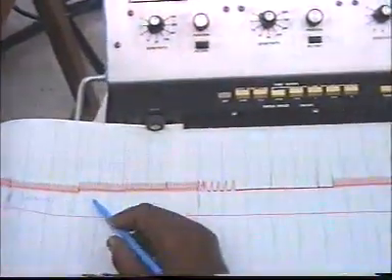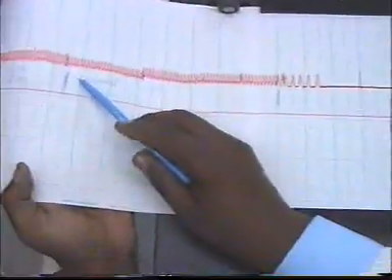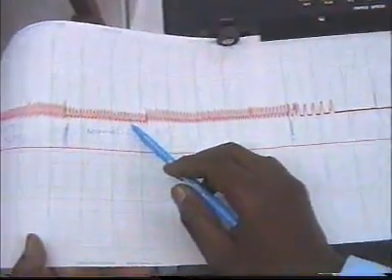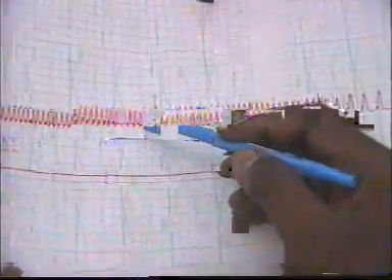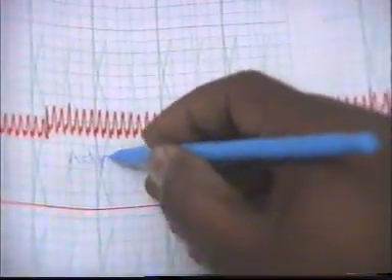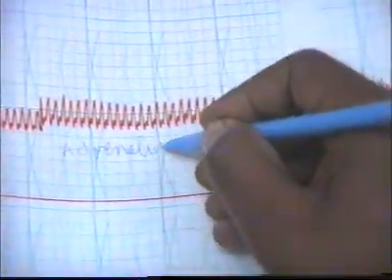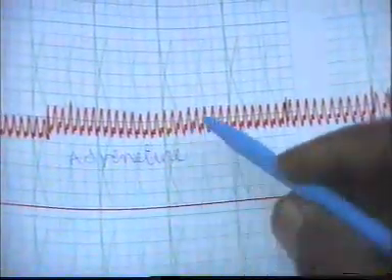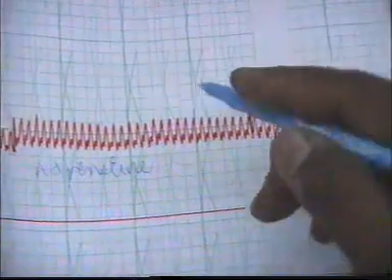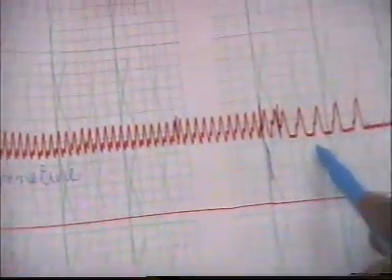Okay, here we show normal heartbeat. After that, we add adrenaline to the heart, and the adrenaline increases the heart rate, and even the power of contraction increases. Then we add acetylcholine.